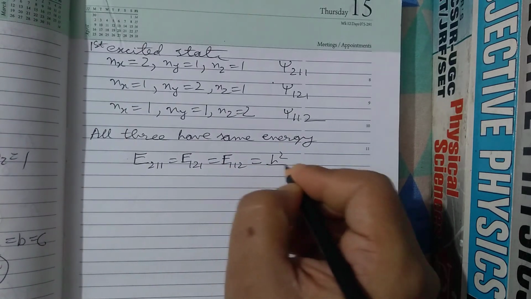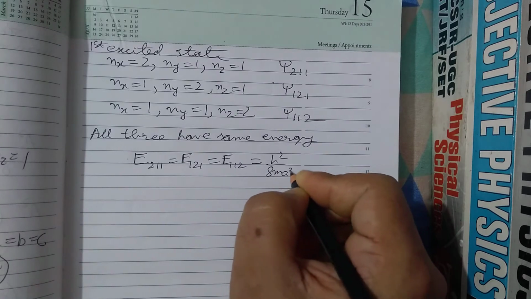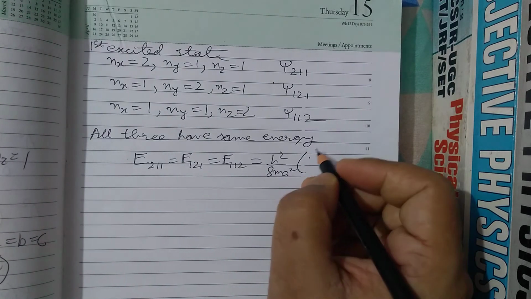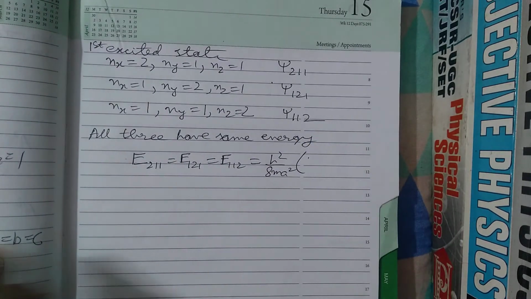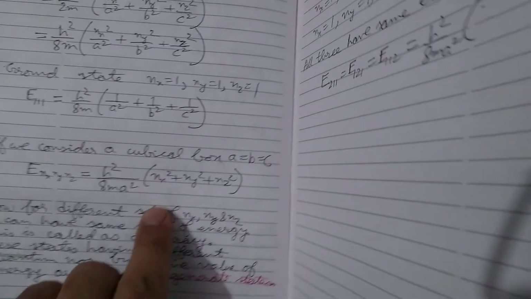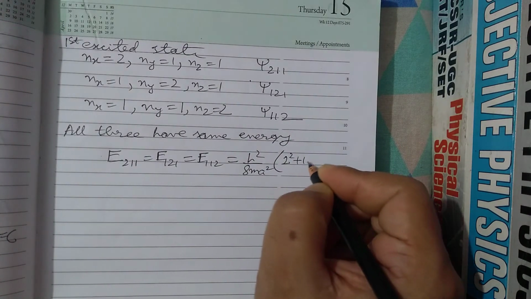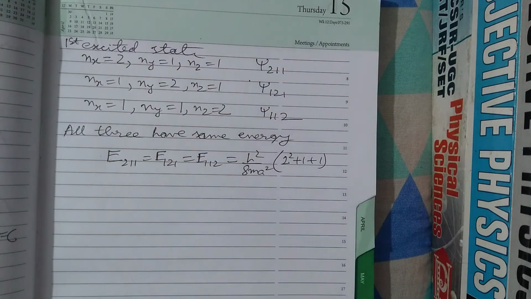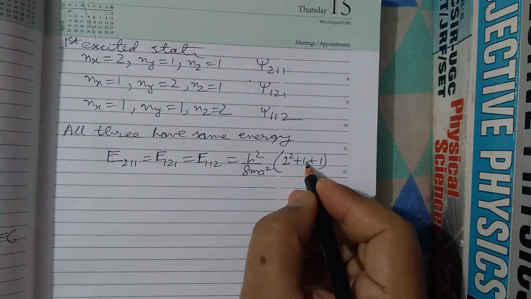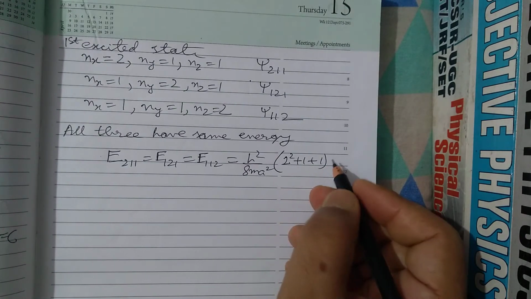What will be the energy? h square by 8ma square into nx square plus ny square plus nz square. This will be 2 square plus 1 plus 1, so 4 plus 1 plus 1, that is 6.